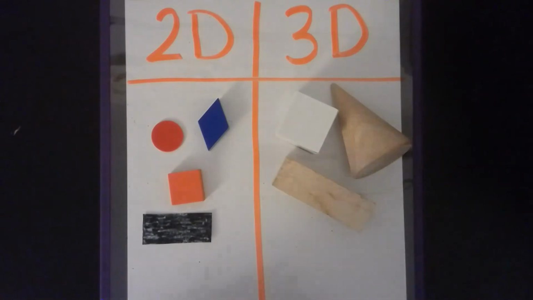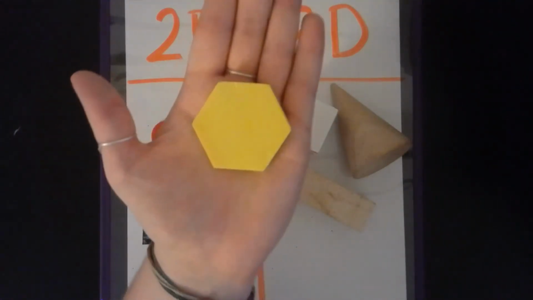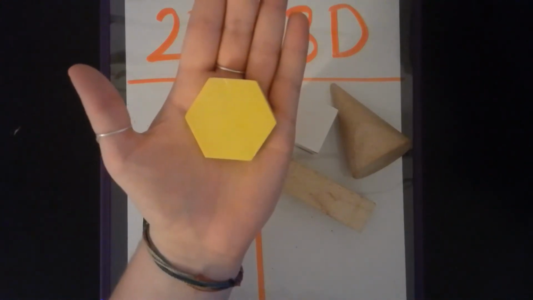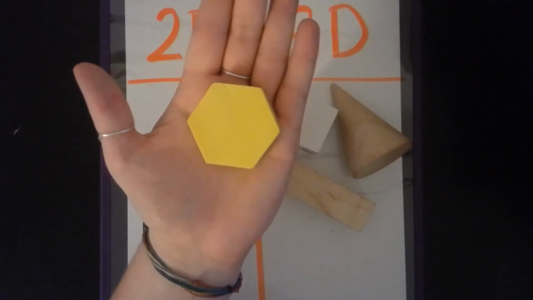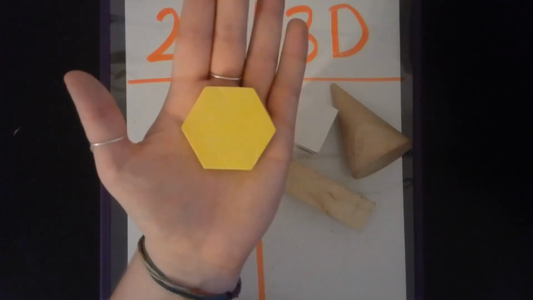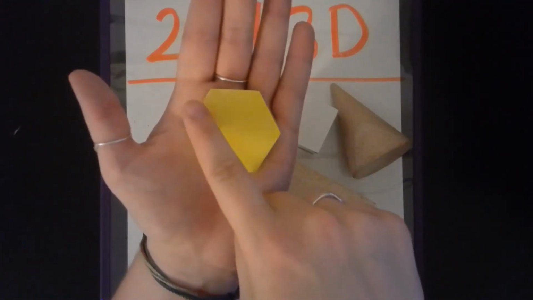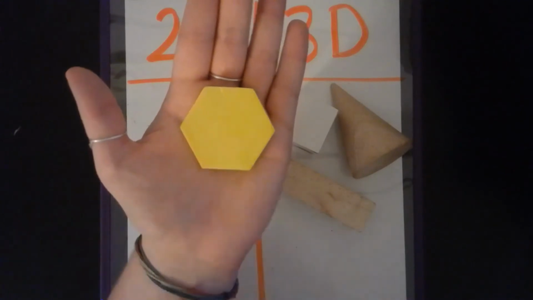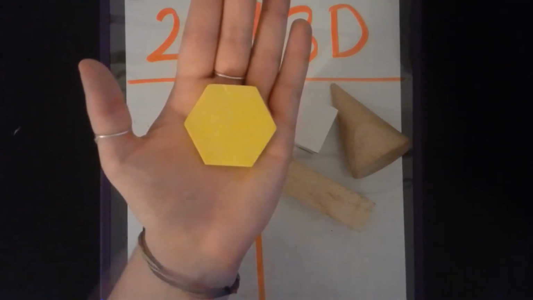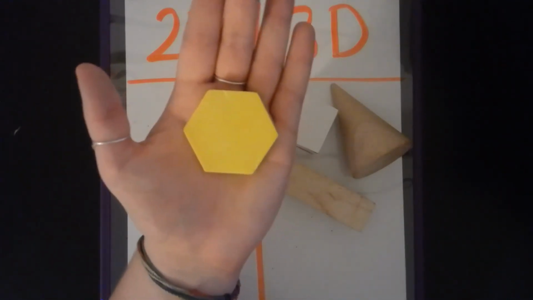Our next shape is this one. What shape is this? A hexagon. This shape is a hexagon. It has 1, 2, 3, 4, 5, 6 sides. This shape has 6 sides.